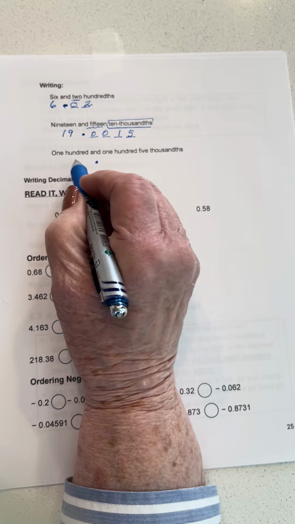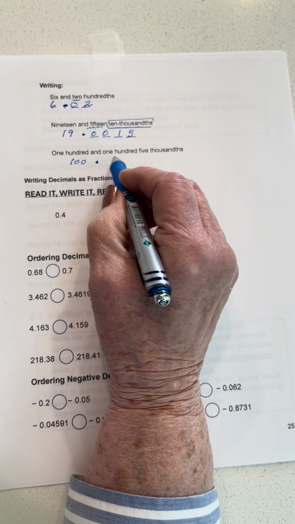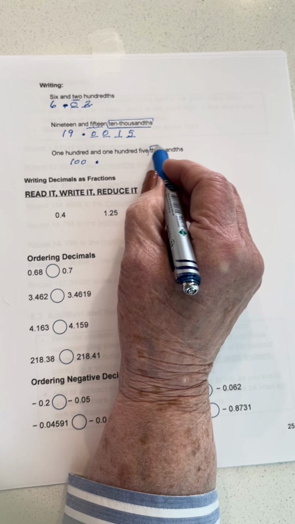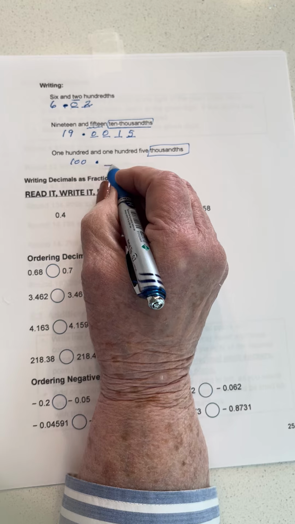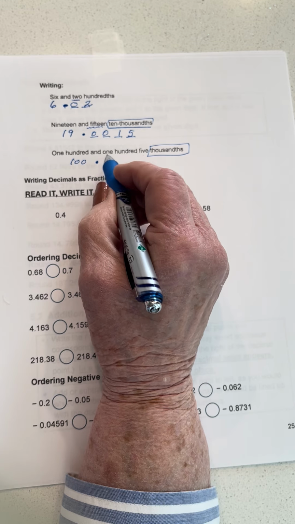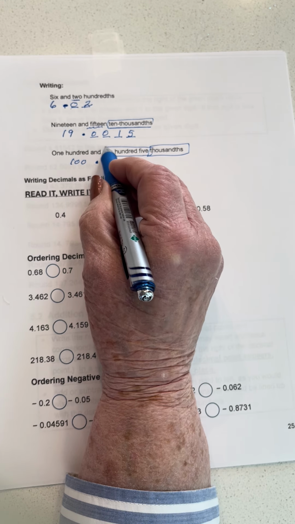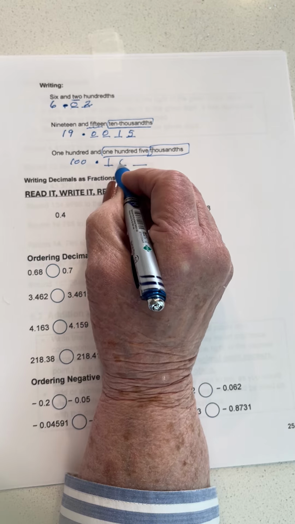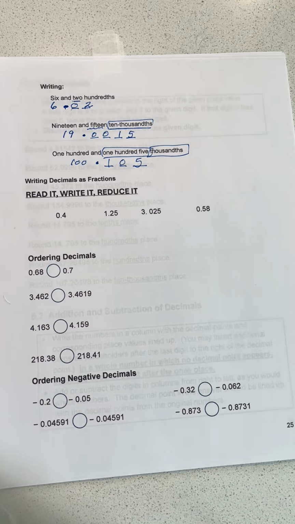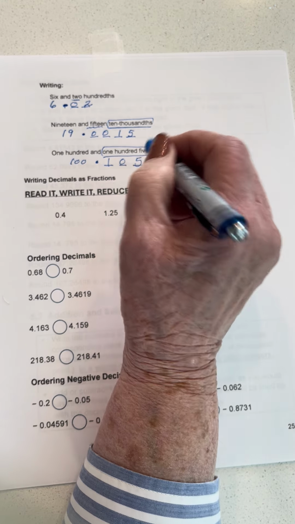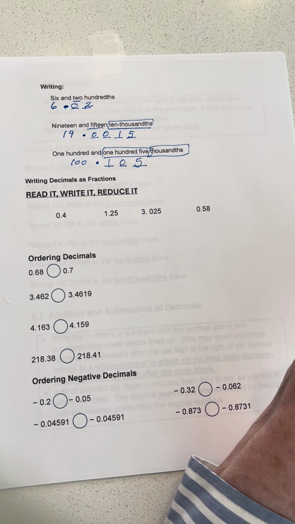100 and, that part is easy, 105 thousandths. Tenths, hundredths, thousandths, and we want to write 105. 105 thousandths. We would read the last place.